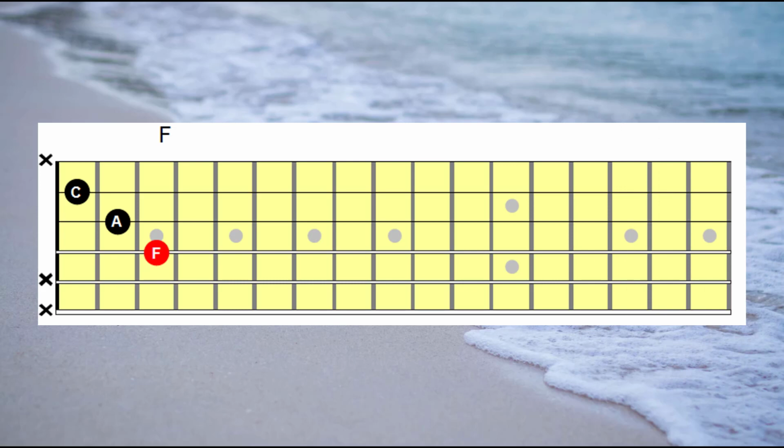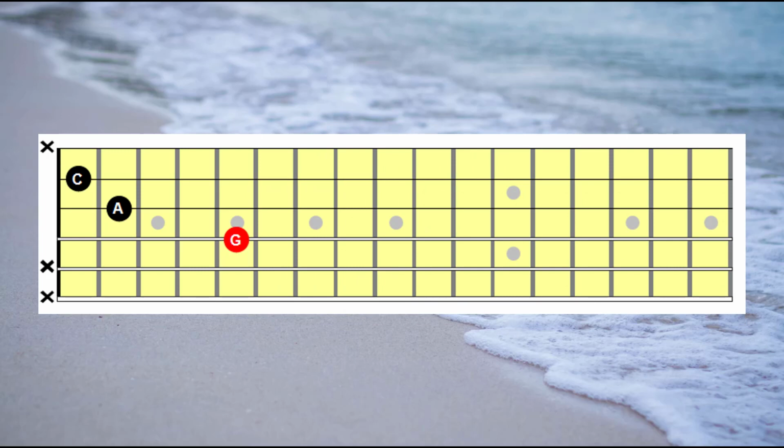Now, if we take our F triad as a starting point, what I'm going to do here is raise the lowest note, that's the F, the lowest pitched note, and I'm going to raise it to the next note in the key of F. And that, of course, would be the note G. And there we have our first tone cluster. From the lowest note, we would have G on the 4th string, A on the 3rd string, C on the 2nd string.